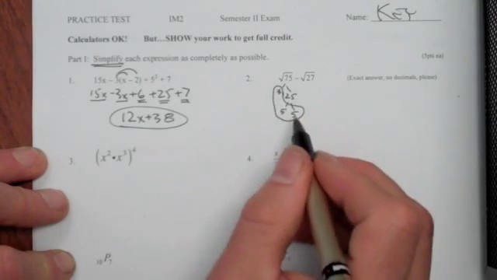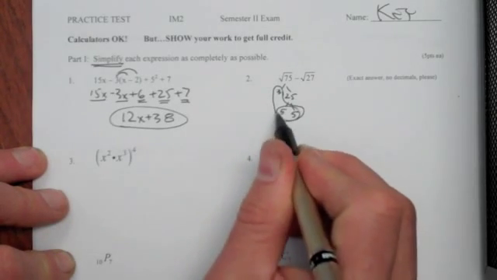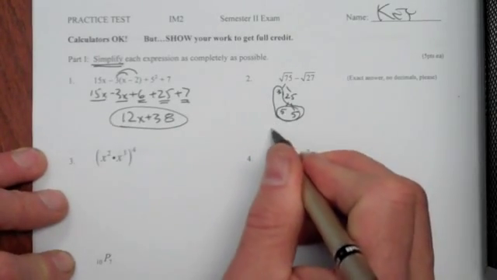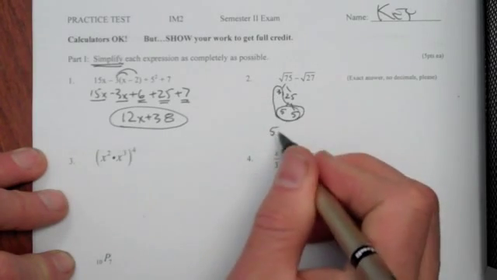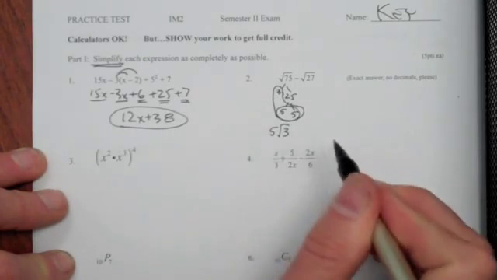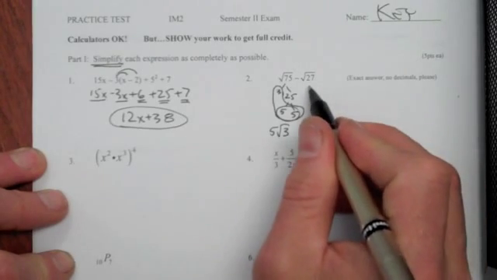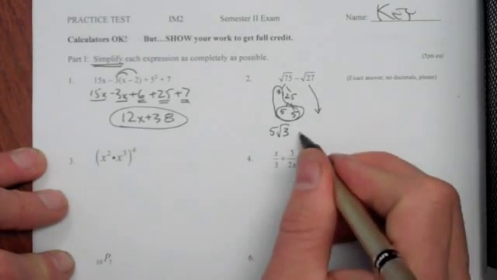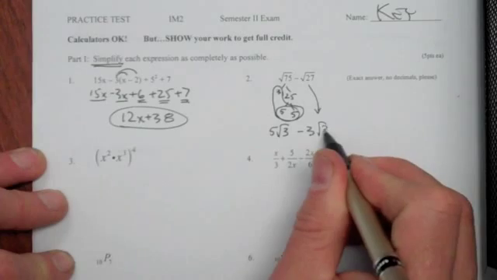When you get this hockey stick, look for pairs of numbers. Those two 5s, when I take the square root of 5 times 5, I get 5. I can't take the square root of that lone 3, so it stays behind in the radical. When I do the same thing to this, you can try it, you'll see that this becomes 3 radical 3.